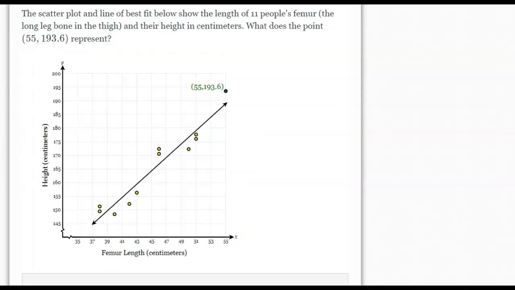Okay, so next we have a scatter plot and a line of best fit. Remember, the line of best fit is the line that's drawn through the dots of the scatter plot. The scatter plot is just the dots with points plotted to represent data. Okay, so the scatter plot and line of best fit below show the length of 11 people's femurs. So each one of these dots represents a person, and the length of their femur. What's a femur? It is the long leg bone in the thigh.